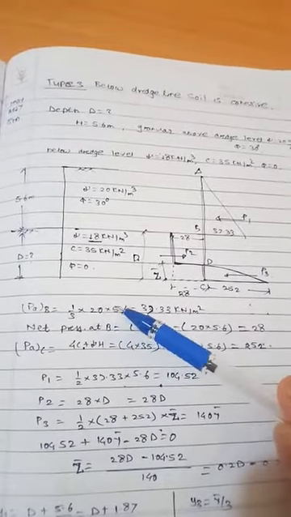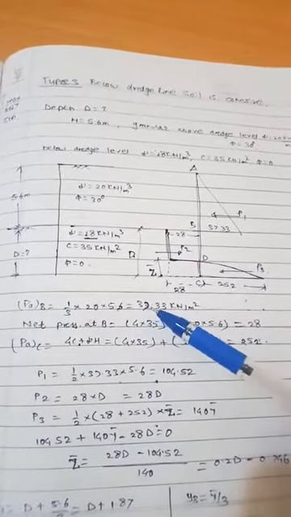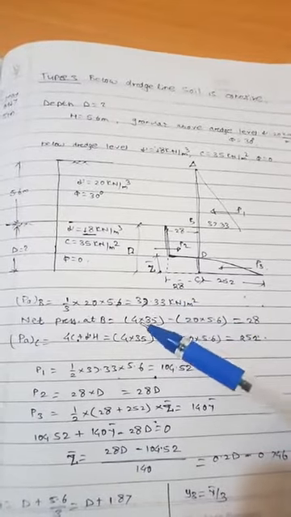Gamma is 20 and H is 5.6, so it is 37.33 kN per meter square.